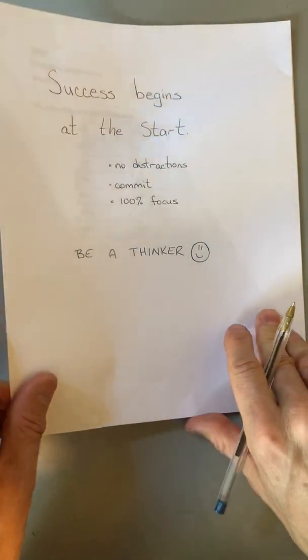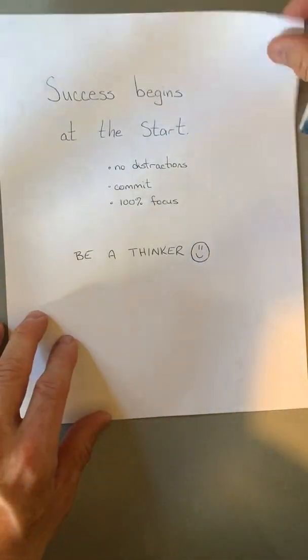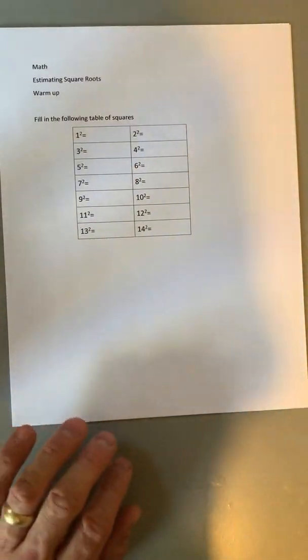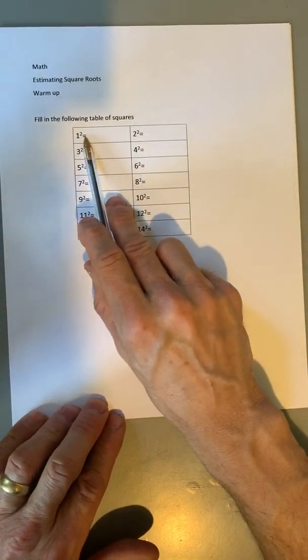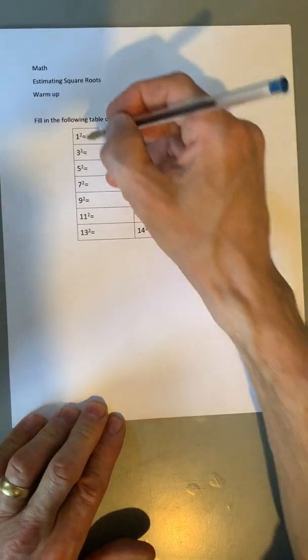What do we need to do? We need to warm up. It's Monday morning. Let's do something from last class. So let's do squares. Let's fill this table in.